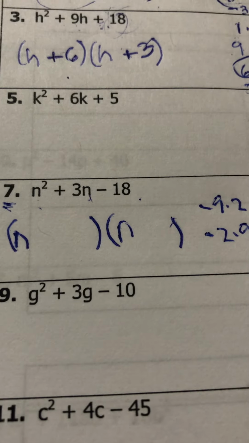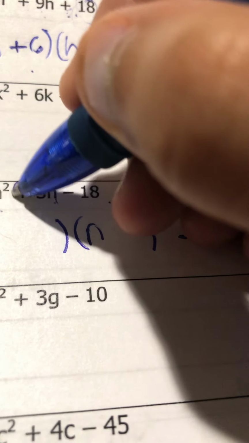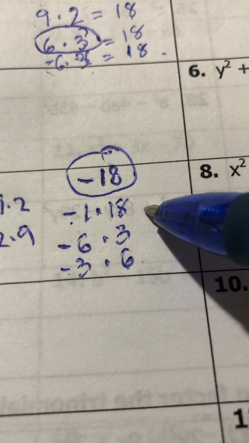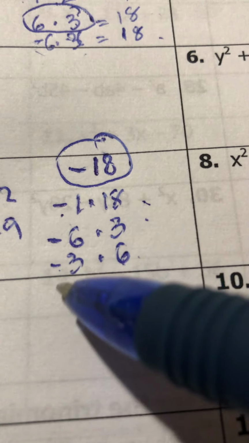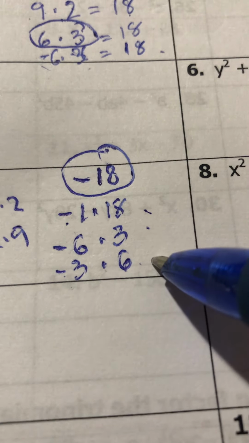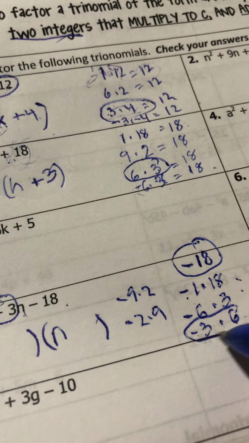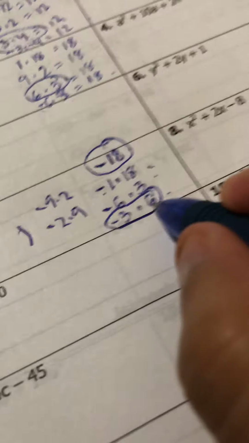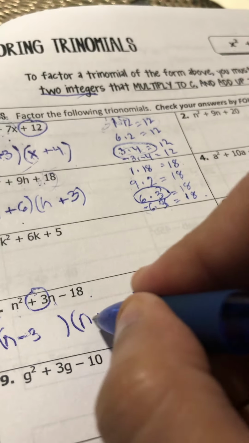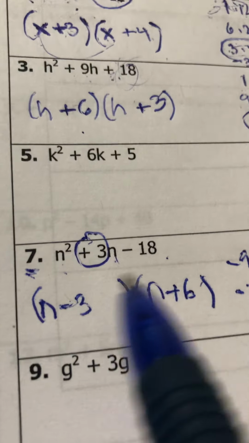So we have so many options. But the numbers we add should give me positive 3. I can see here, negative 1 plus 18 is 17. Negative 6 plus 3 is negative 3. But negative 3 plus 6 is 3, right? So I'm going to choose this option. Okay, so my two binomials would be n minus 3 and n plus 6, okay? You can also write n plus 6 first, and n minus 3, it doesn't make any difference. But these are the two binomials, okay?